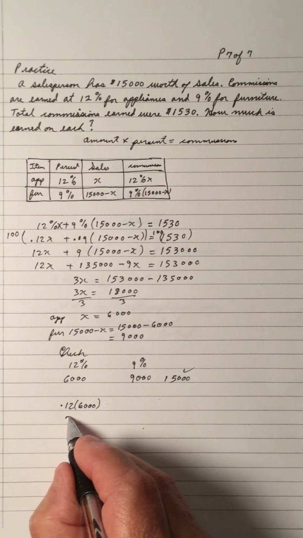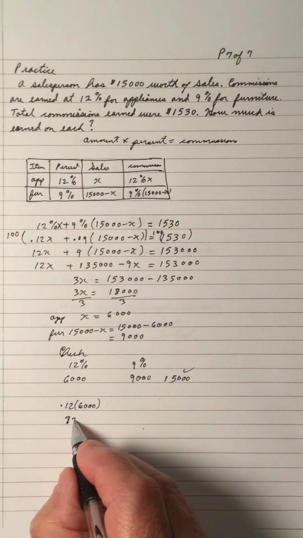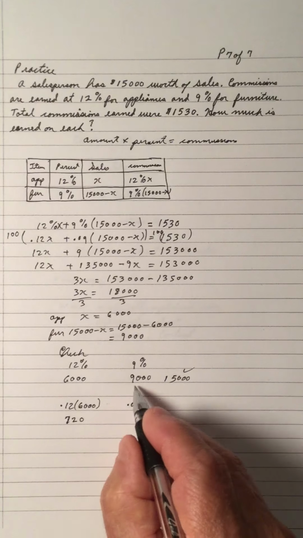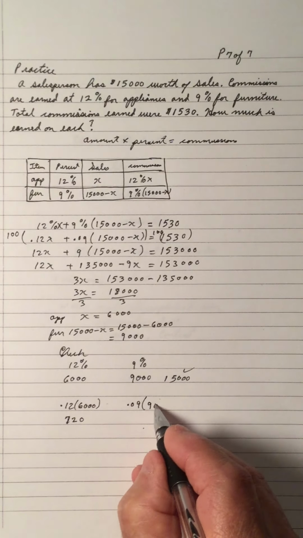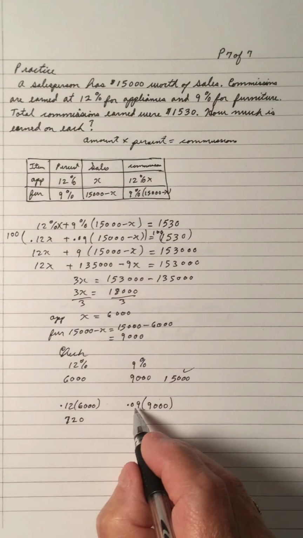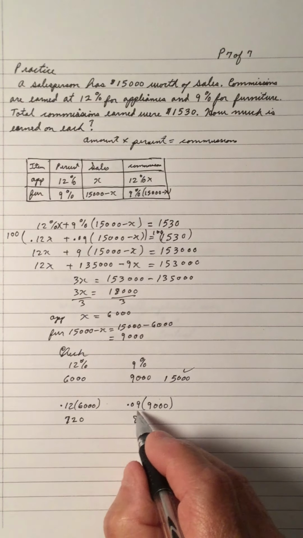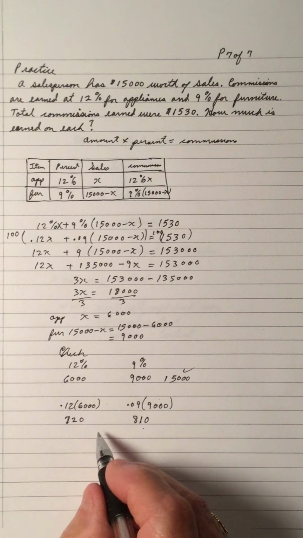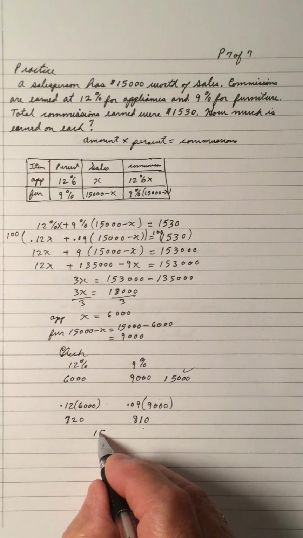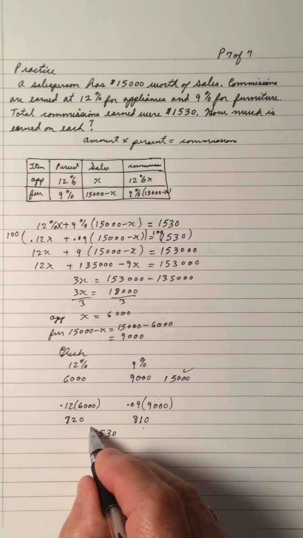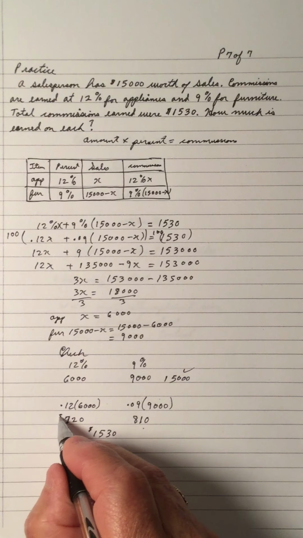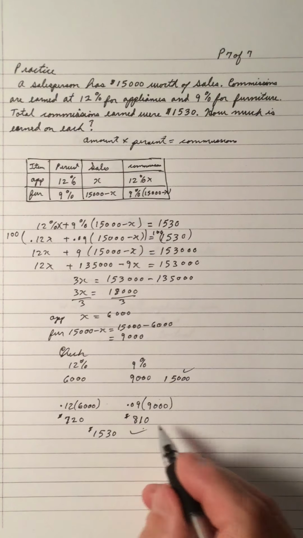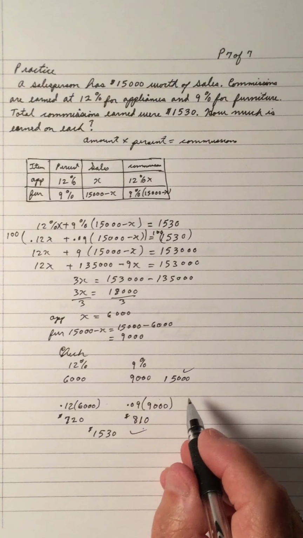On the calculator that gives us 720. And 9% is 0.09 times the 9,000. 9 nines are 81, so with a calculator you get $810. That ends up to be a total of $1,530, which is the total. Remember, this is dollars. So that checks. Everything checks out.